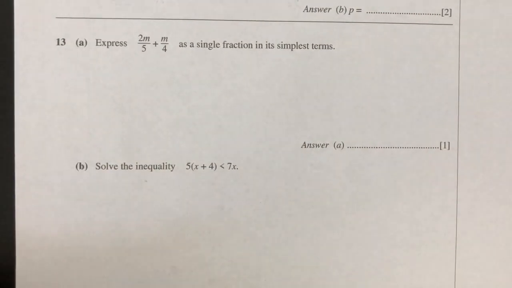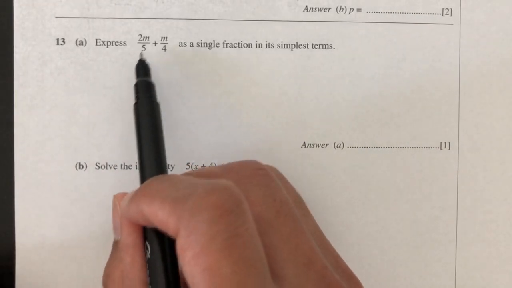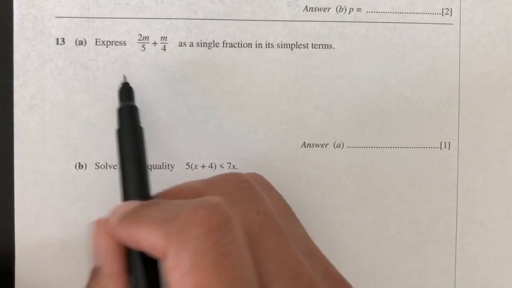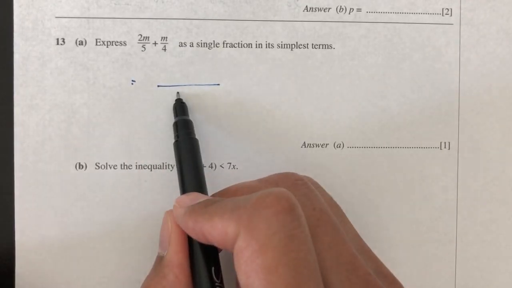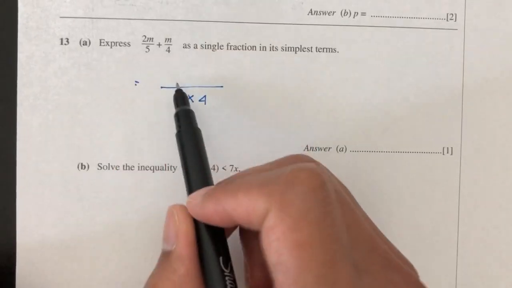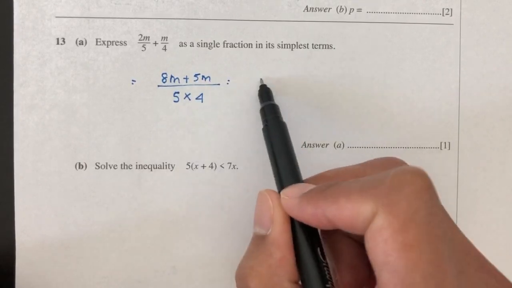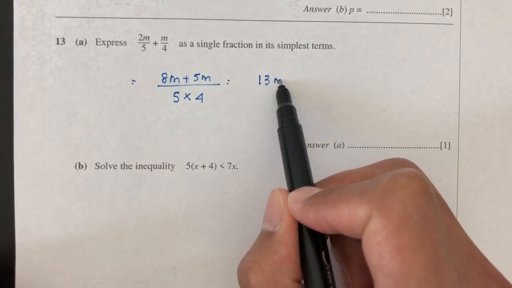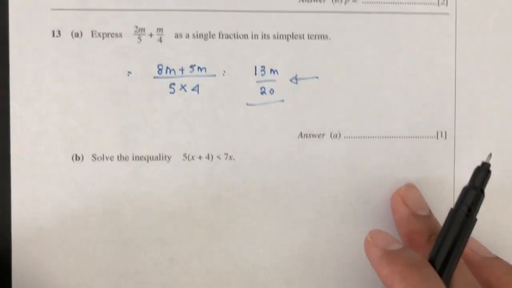Now for question 13, express this as a single fraction. As you can see, the first thing we see is the bases are different. So we have to find the LCM. One way to do that is we can just take this one, multiply by this one, and then we cross multiply, so this will become 8m plus 5m. That will be 13m over 20. And this will be your answer for part A.